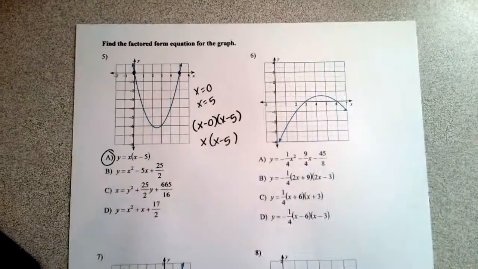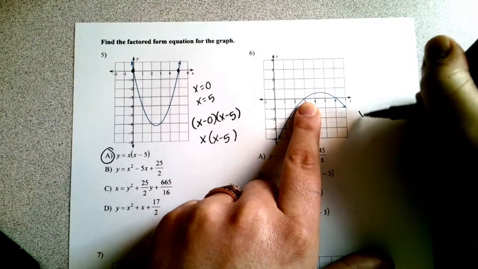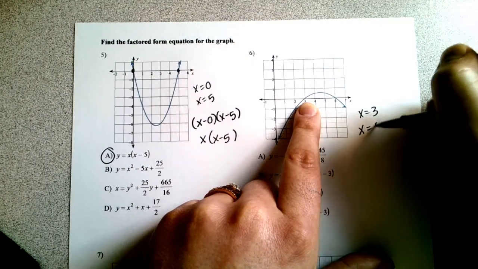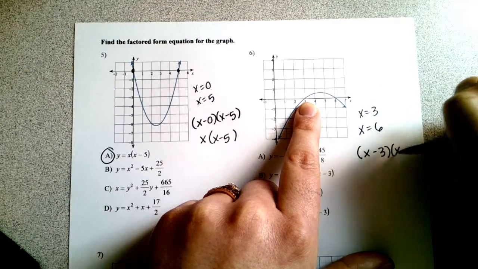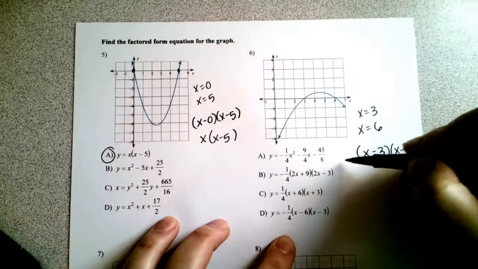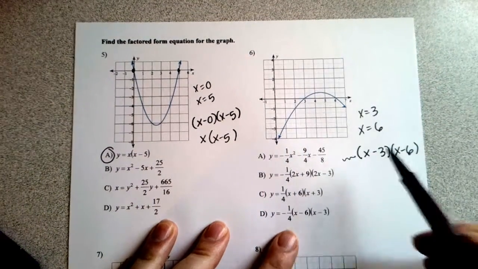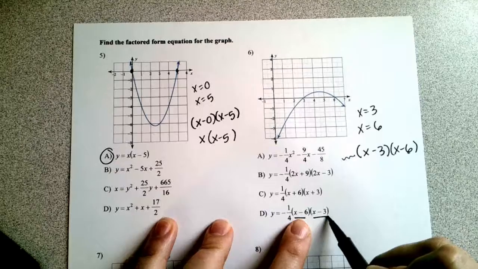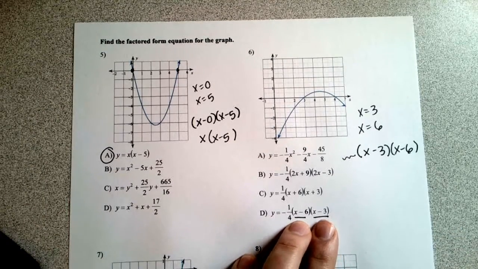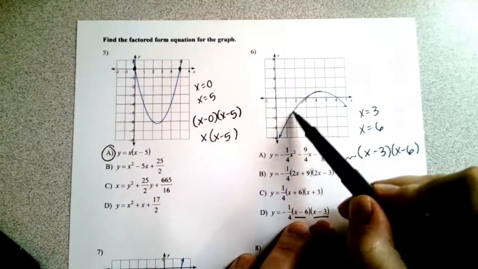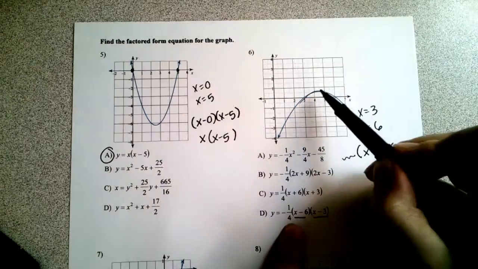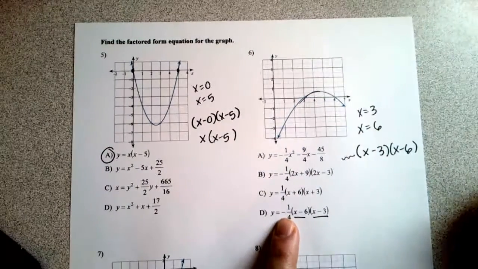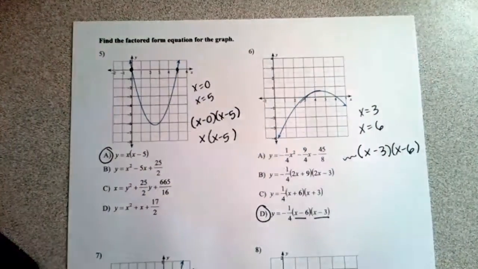Okay, number 6, we have an x-intercept of 3 and an x-intercept of 6. That means our factored form should be (x minus 3) and (x minus 6), with maybe an a value out front. All right, x minus 6, x minus 3, that looks pretty good. It looks like we have a pretty wide parabola, so that negative 1/4 makes sense because it got compressed. And it's opening downwards, so we do have a negative a value. So there we go, option D.